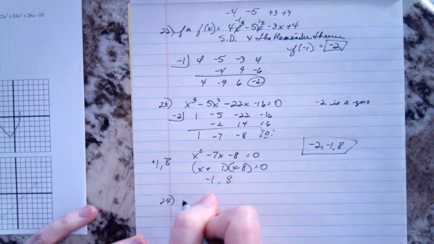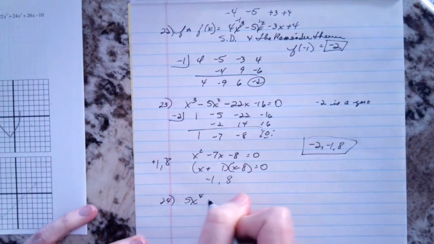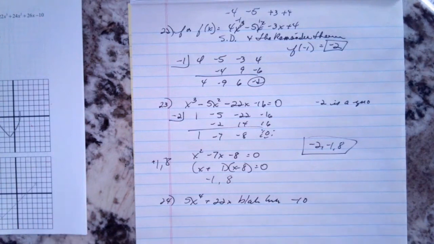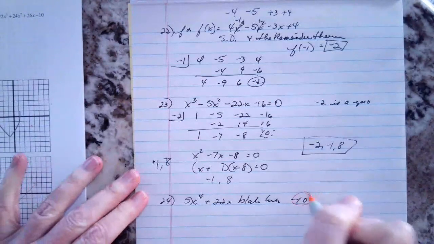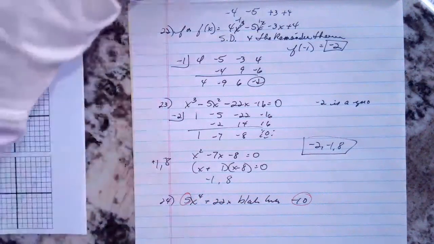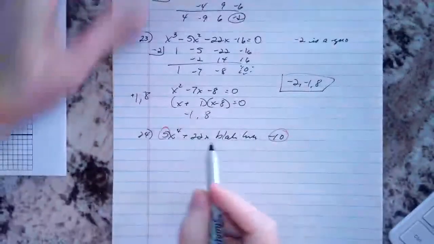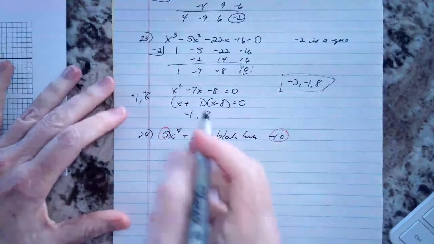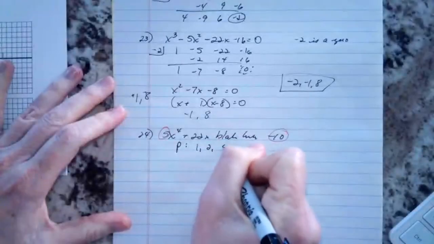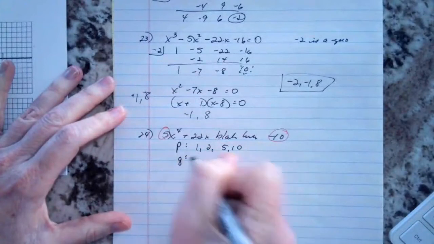24, list all the possible zeros. Got 5x to the 4th plus blah, blah, blah, you don't even care, minus 10. When you're finding all the possible rational roots, all the possible zeros, you're worried about those two numbers, p over q. So you don't even care what's happening in here. We'll never care what's happening in here. So the factors of p are 1, 2, 5, and 10.